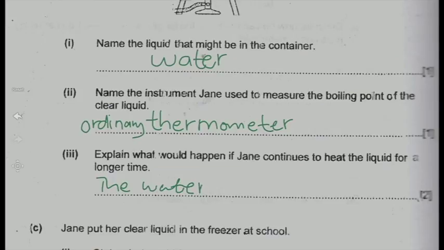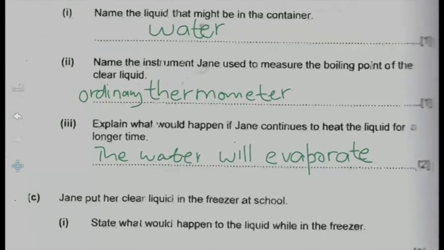So, explain what would happen if Jane continues to heat the liquid for a longer time. The water will evaporate. The water will evaporate until there is no more water in the beaker. Okay, we go to the next question.